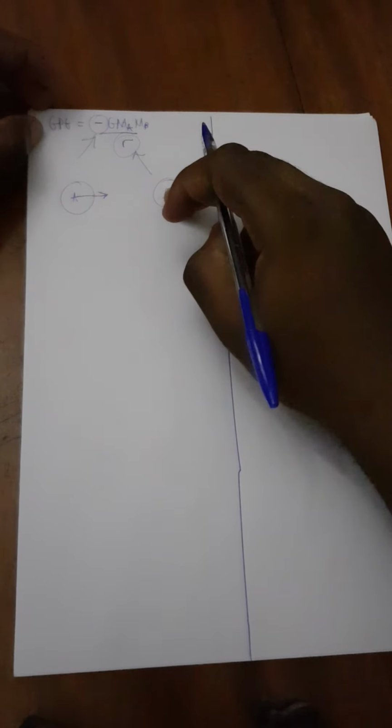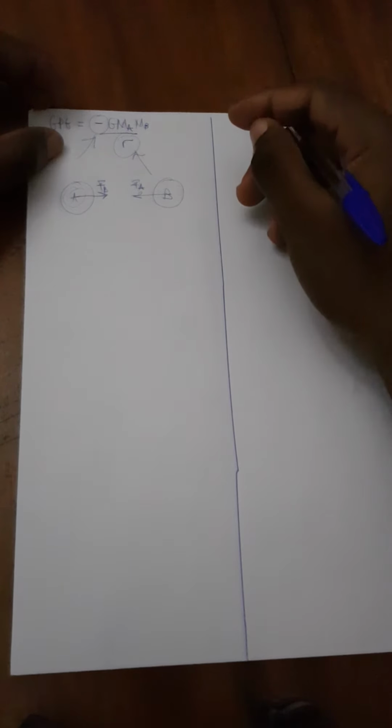Now, if I have again a body A and a body B, the body A is going to have a force due to body B, that's FB, and this other one is going to cause an equal but also opposite force due to body A. So body A is going to have the force on body B, and all of that is going to depend on the distance they have to each other. How?